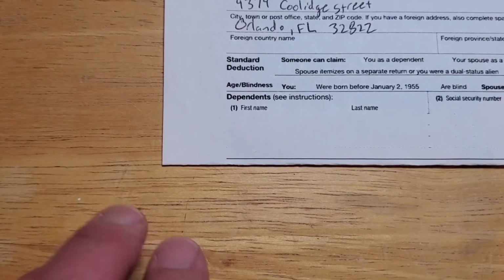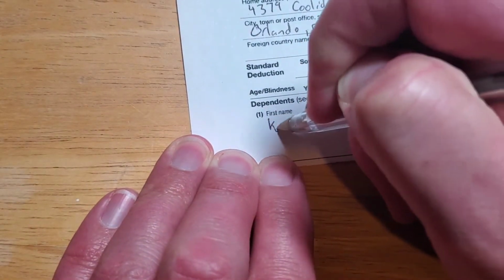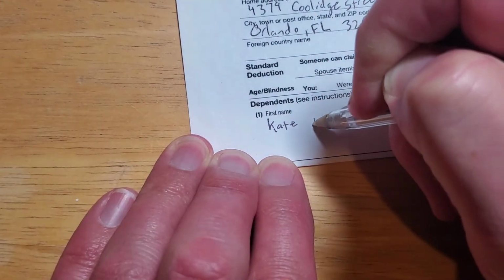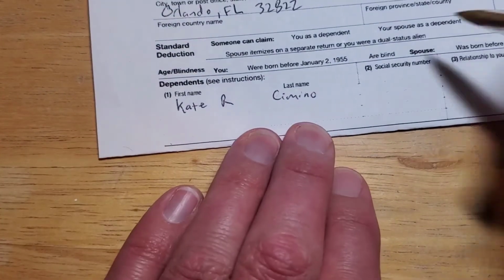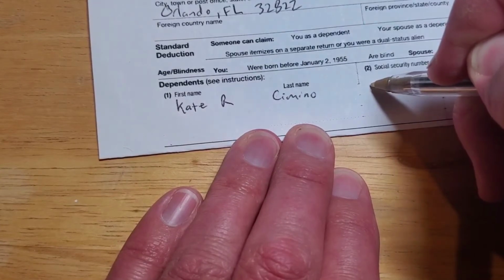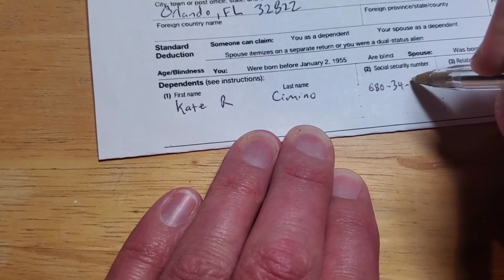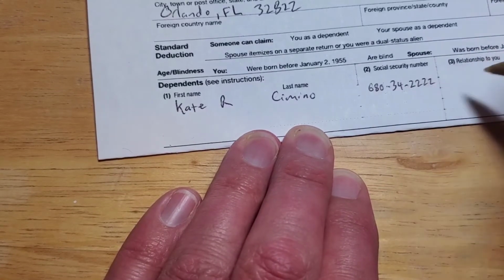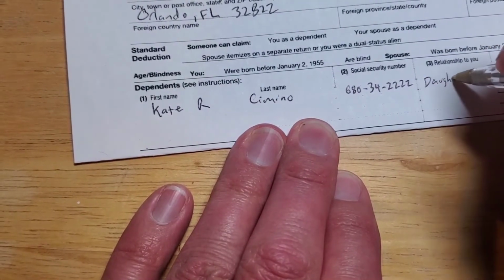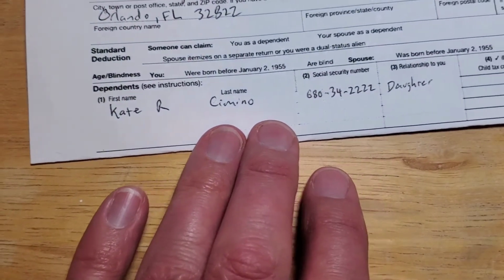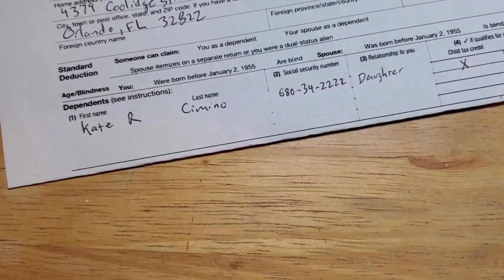We have three dependents here. The first is Kate R. Cimino. She has a Social Security number, as all people around here do. If you are a U.S. citizen and are paying taxes, you definitely have a Social Security number. Now, Kate is the daughter, and Kate is 13 years old this year, so she does count towards the child tax credit.